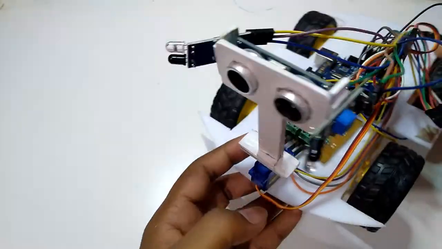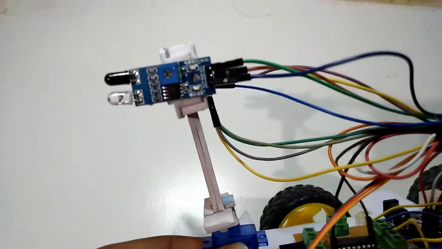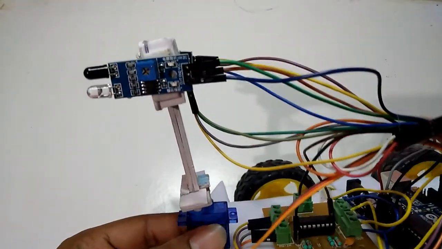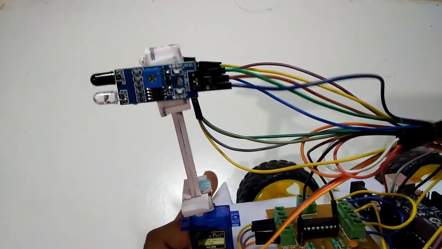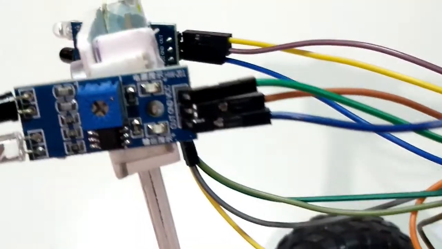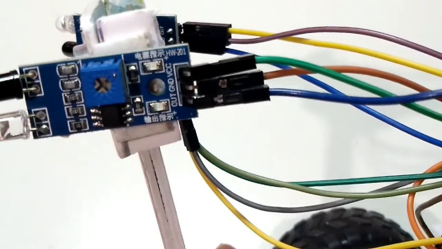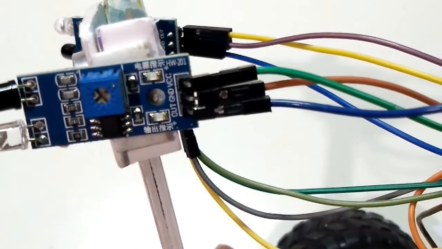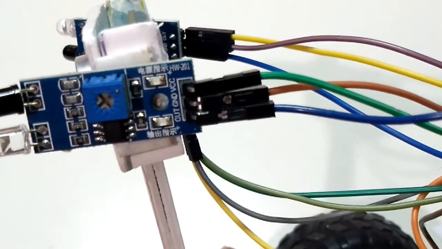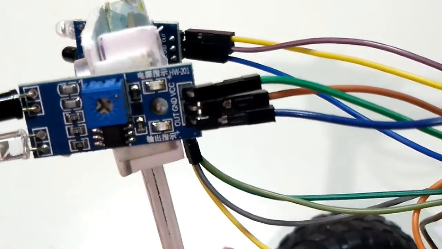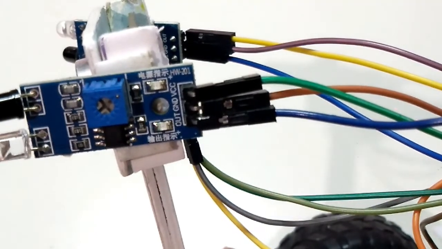Now let's see the working of the IR sensor. There are 3 pins: out, GND and VCC. VCC is connected to the 5 volt of the Arduino board, and GND is connected to the GND. And one more pin is the output pin.